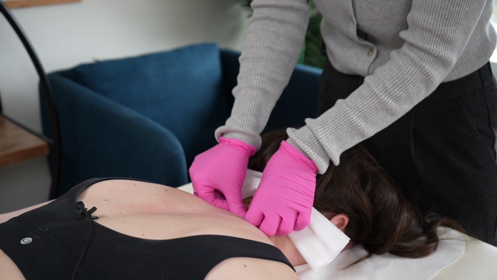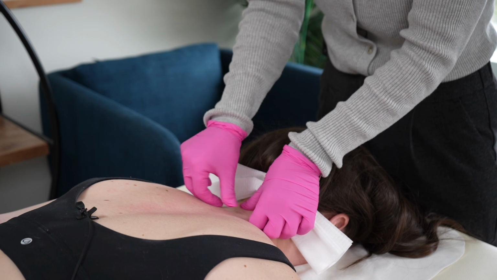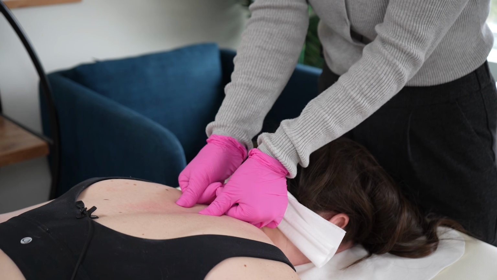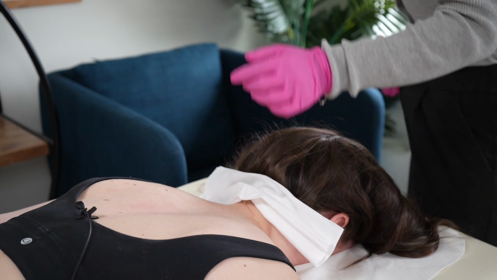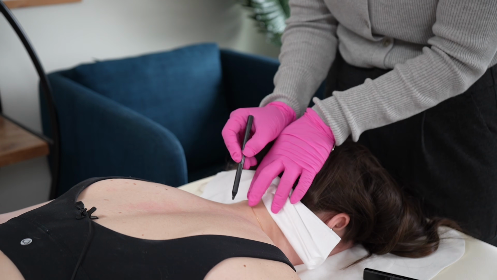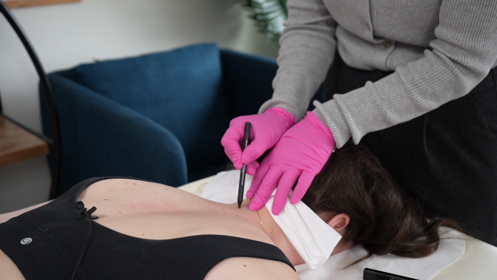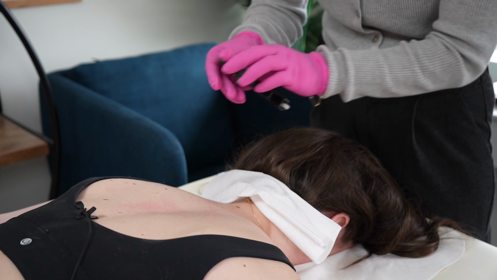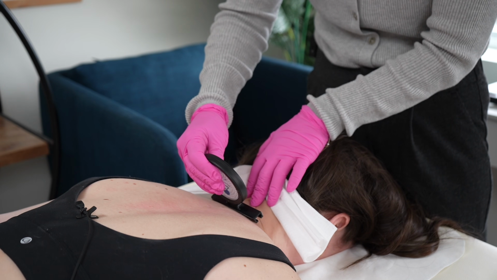Do a neurological test. It's going to help to determine if there is any inflammation in this area. So we're going to do some measurements, starting from the last cervical.